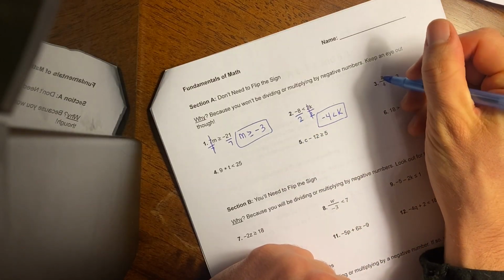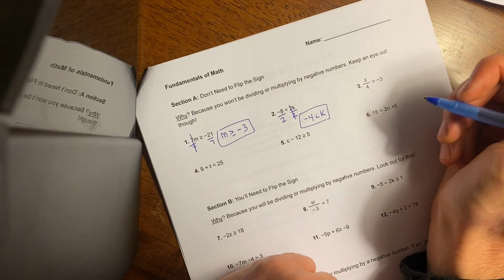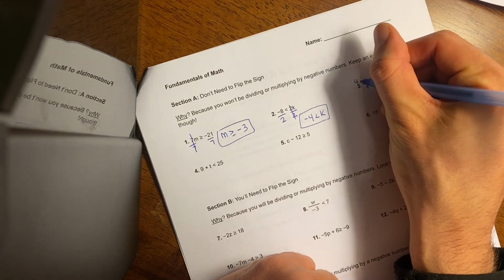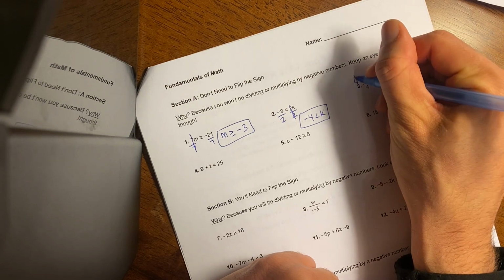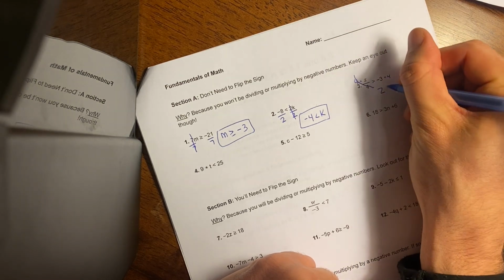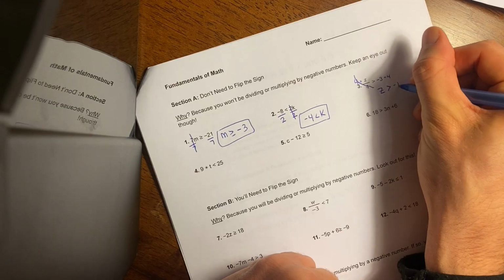All right, for this one, it is a division problem. So how do we undo division? We undo that with multiplication. So that will cross that out. Z is greater than -12.